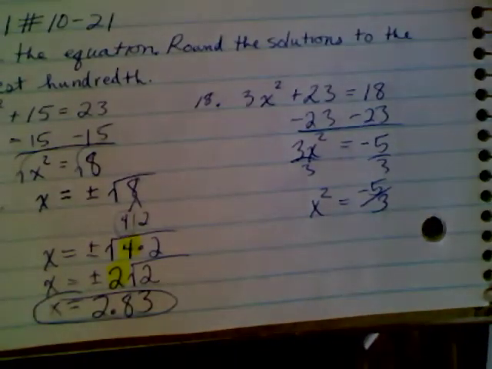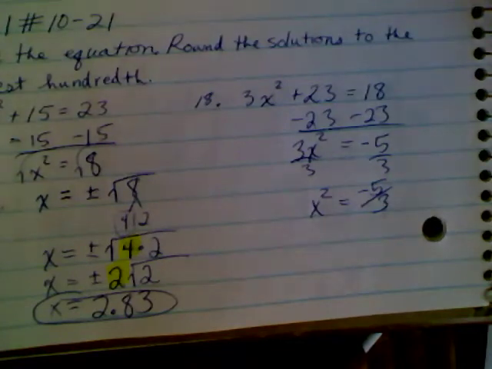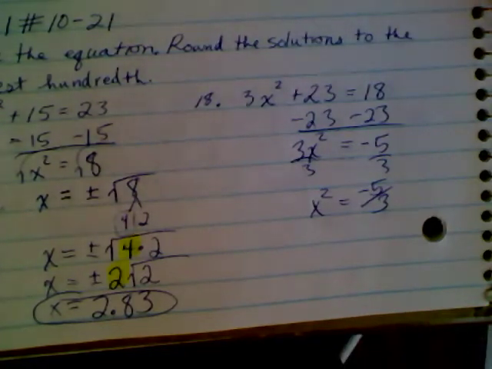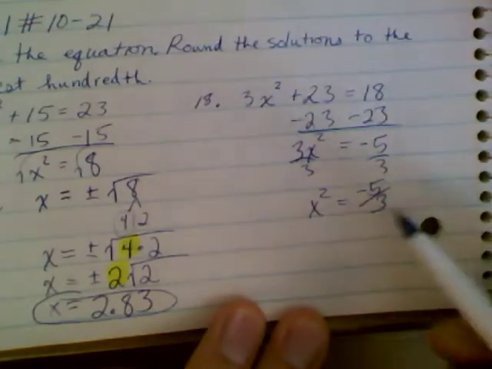Now let's think about this. Something squared is a negative. Well, that doesn't ever happen. You can take fractions and square them, and they become positive. You can take 0 and square it, it's still 0. And you can take whole numbers above 0 and square them, and they're still positive numbers. So nothing squared is negative.